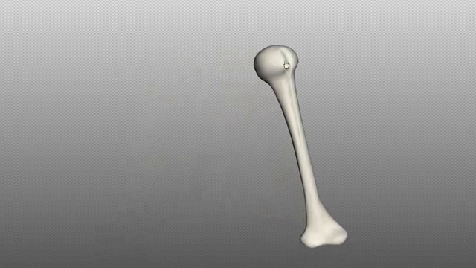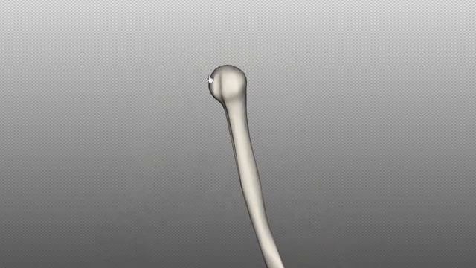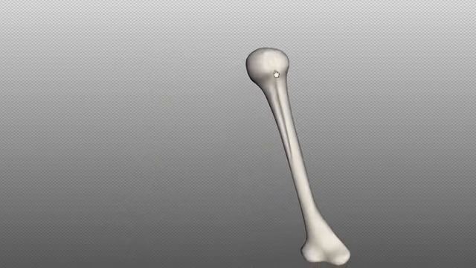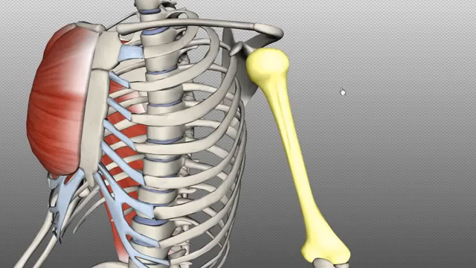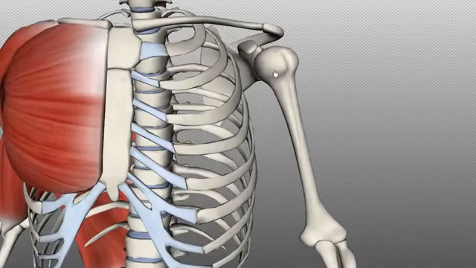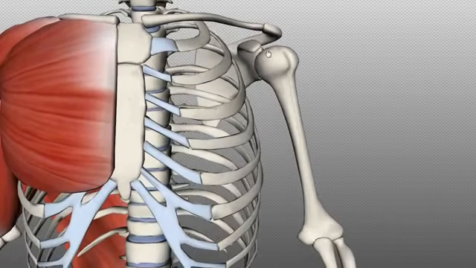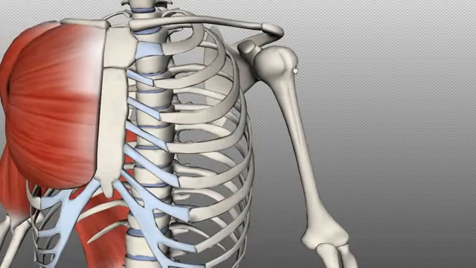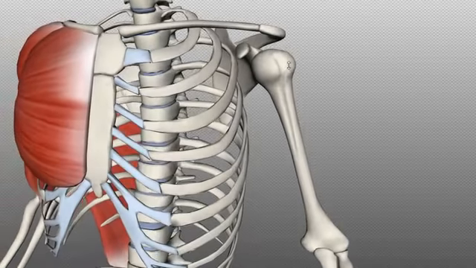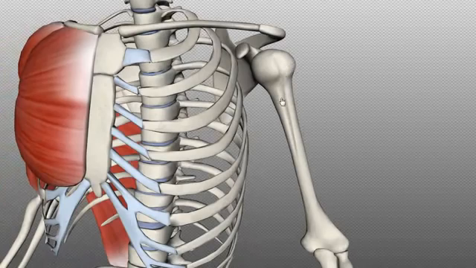Just next to the head you've got a tubercle here, known as the lesser tubercle. So this is a slight bump which protrudes outwards. And then you've got the greater tubercle here. So just to orientate you again, the medial surface of the humerus articulates with the glenoid cavity. Then you've got the lesser tubercle and the greater tubercle. In between the greater and lesser tubercles you've got this groove, which is called the intertubercular sulcus, or the bicipital groove.